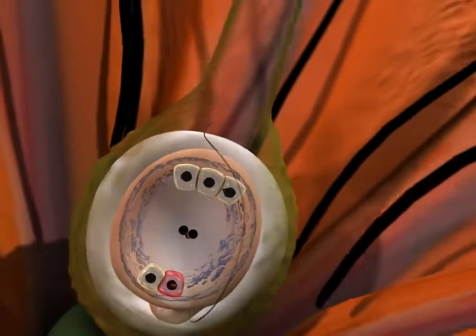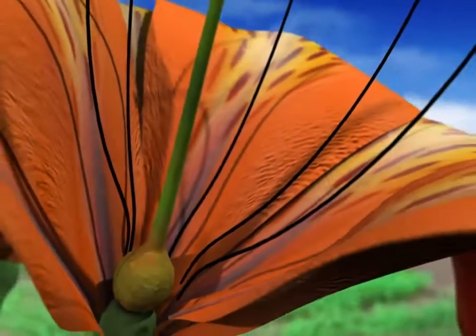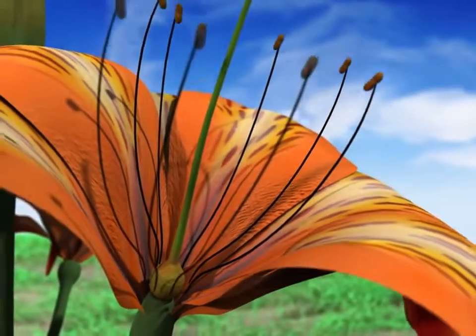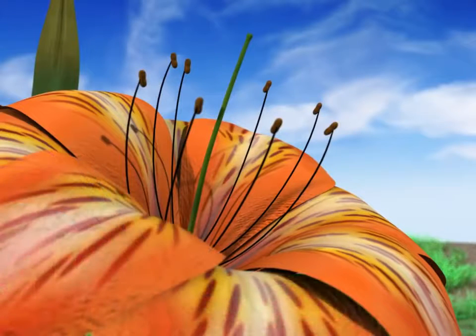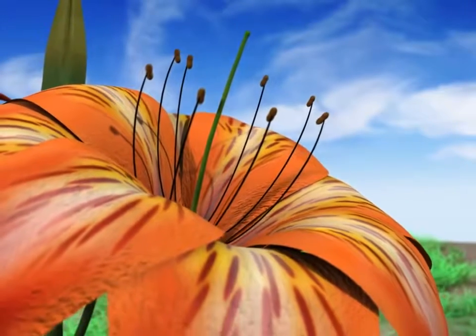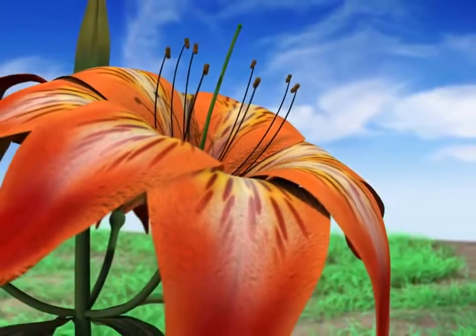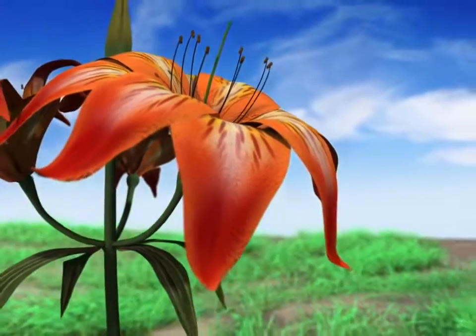It is only angiosperms, flowering plants, which have this double fertilization characteristic, where a diploid zygote and a triploid endosperm form. Gymnosperms (pines), tracheophytes (ferns), and non-tracheophytes (mosses) lack this double fertilization feature.